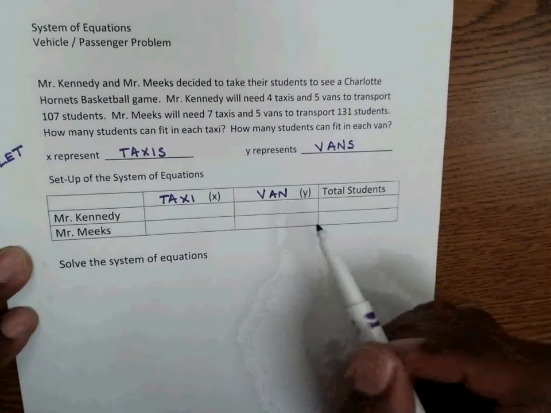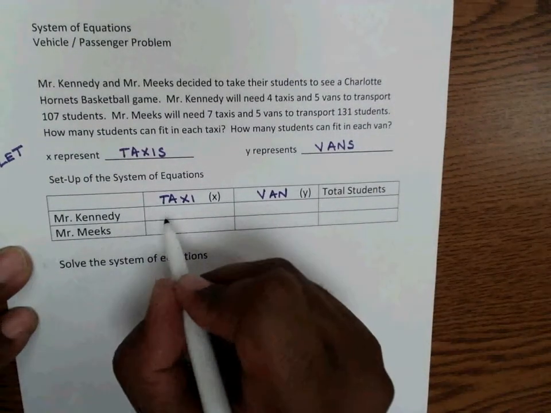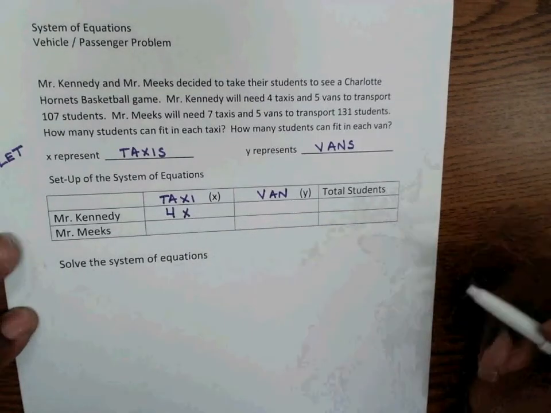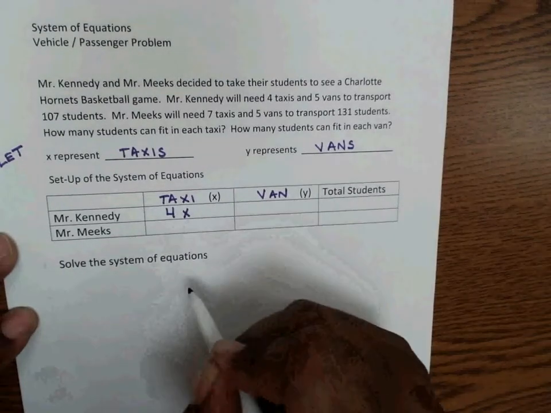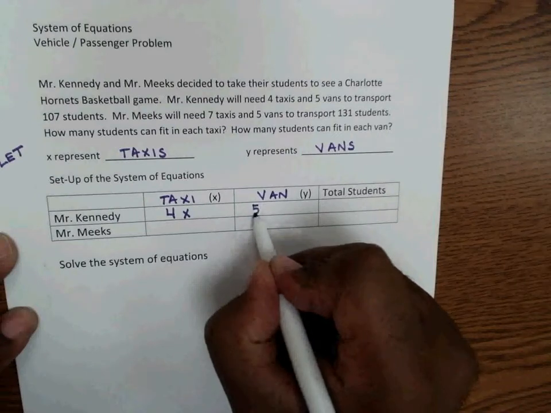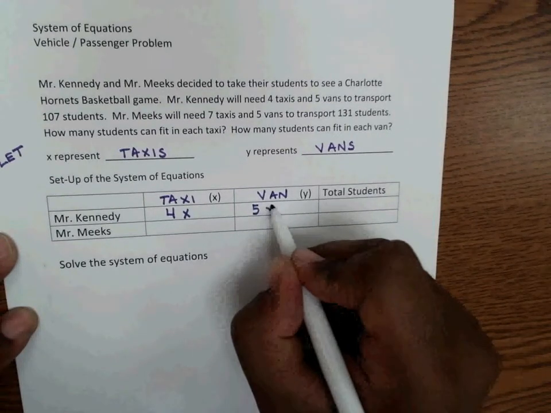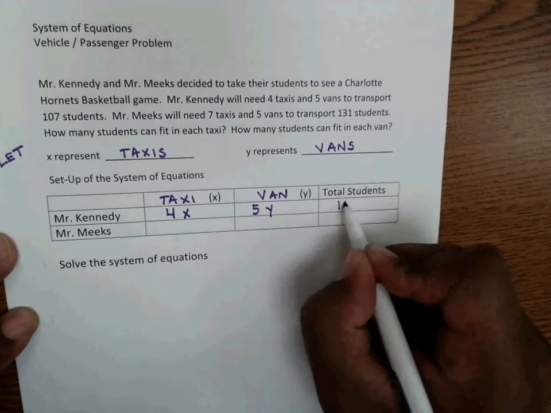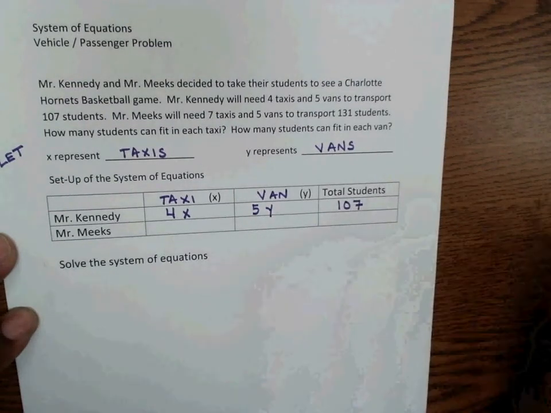And we know that there were 4 taxis for Mr. Kennedy, so that will be 4x, because we don't know how many students were in that taxi. And we have 5 vans, which is 5y, but we know putting those together, we will have 107 students.